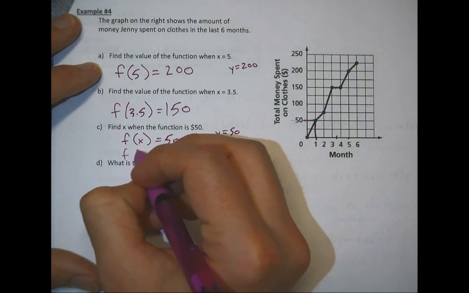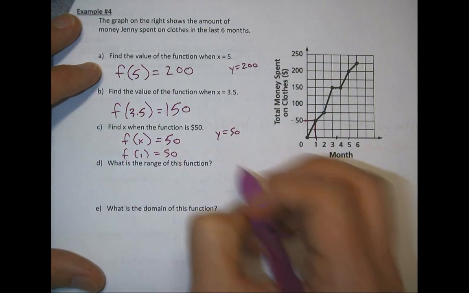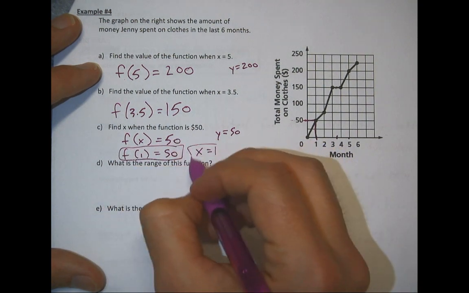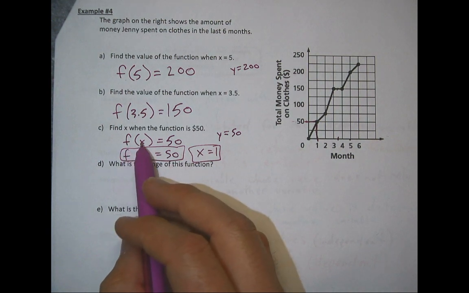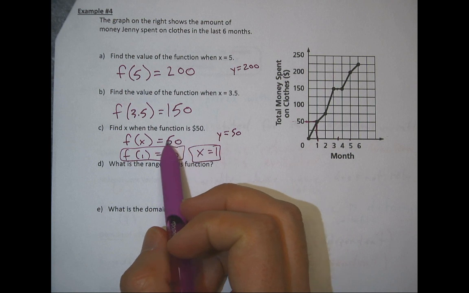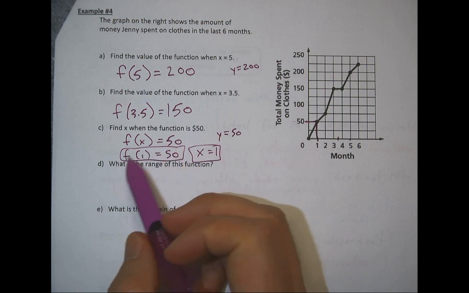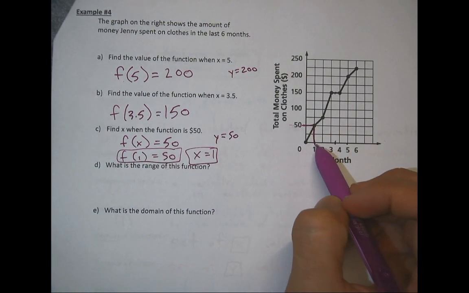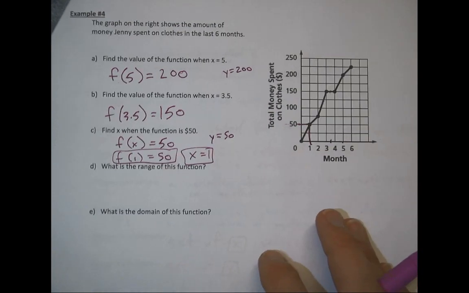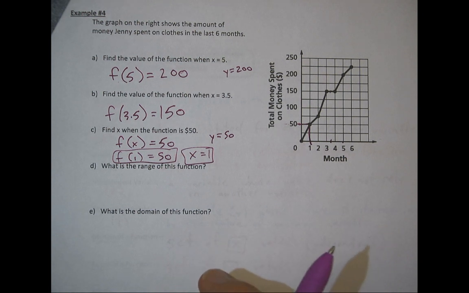So we know f of 1 is 50. So x equals 1. You could write it this way and you could write it this way. So basically we're trying to find out what's x when the function produces 50 or when y is 50. So f of what is 50? F of 1. When x is 1, it's 50. So I think finding those numbers on the graph is super easy. It's just getting used to the new way of writing things in the vocabulary.